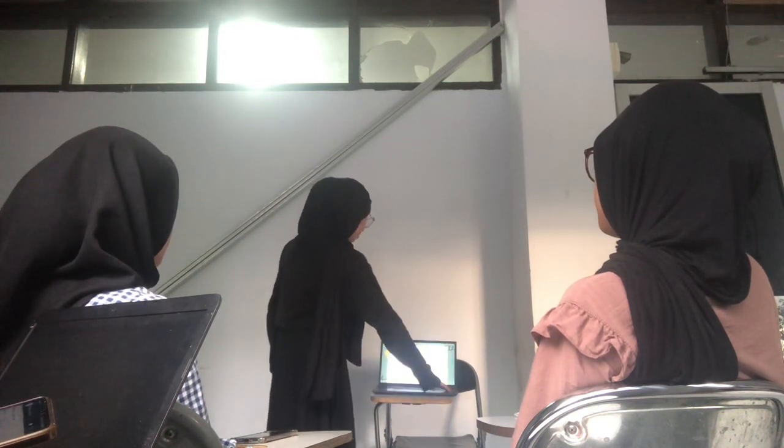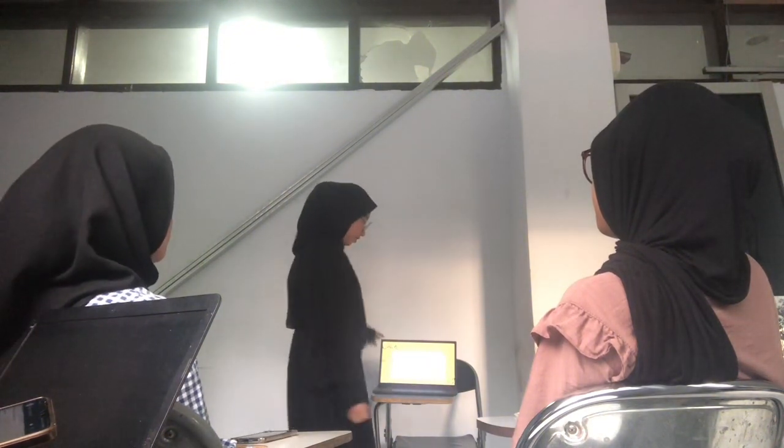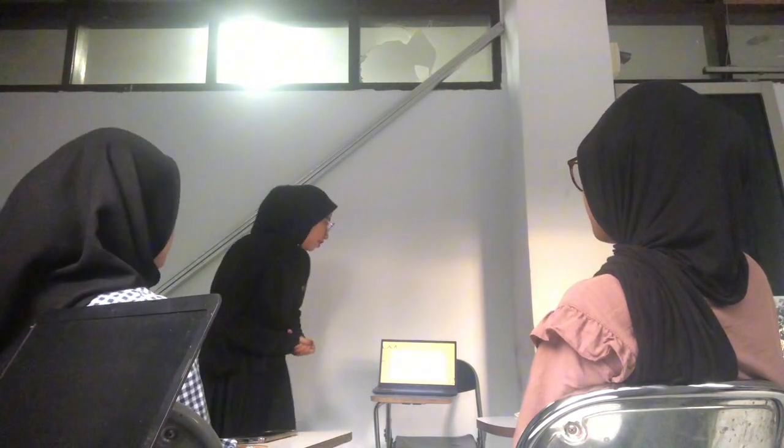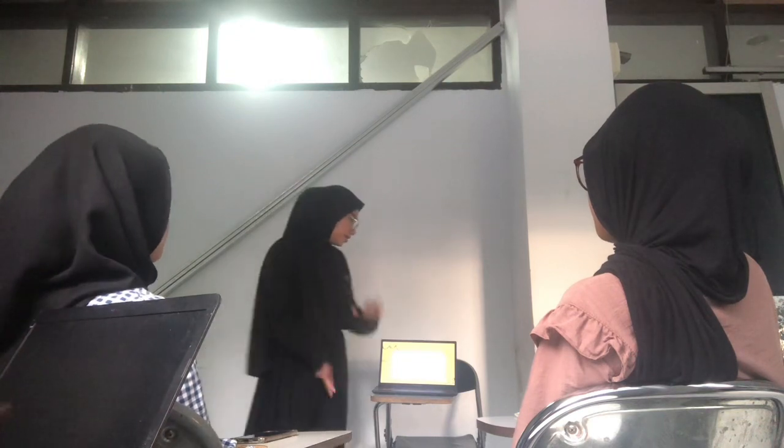Next is, what is procedure text? Okay, so procedure text is a type of text that is written to explain how to do something. It's a step-by-step explanation of a process or set of instructions for completing a specific task. Procedure text is used in many contexts such as manuals, recipes, scientific experiments, or instruction.